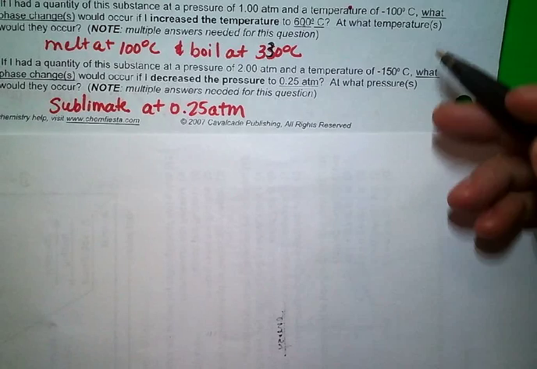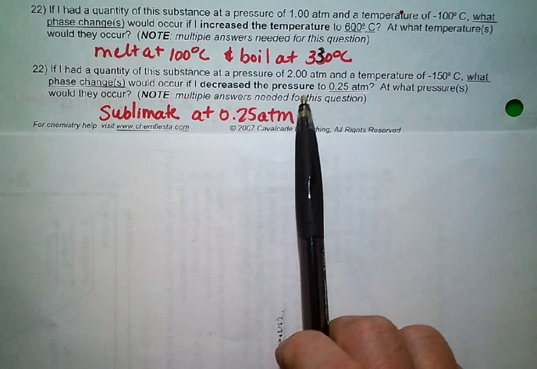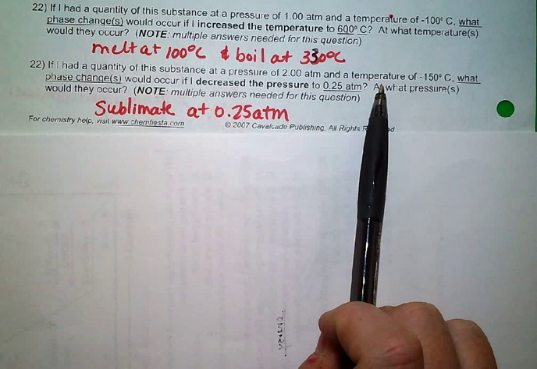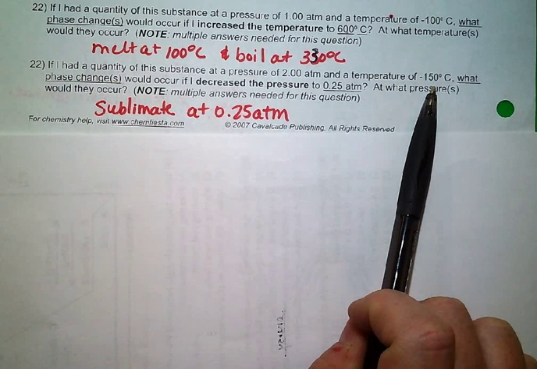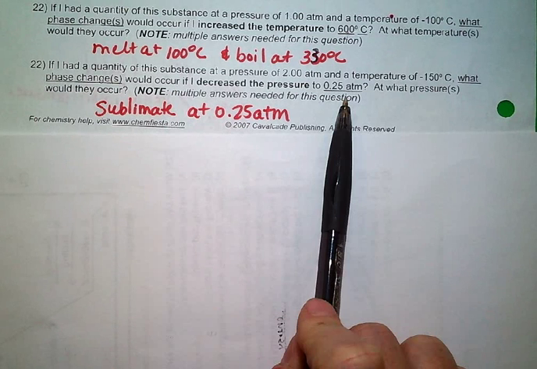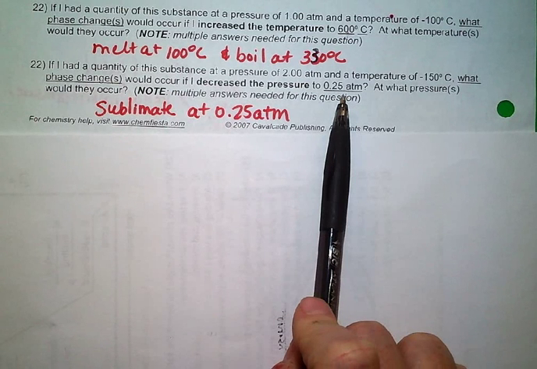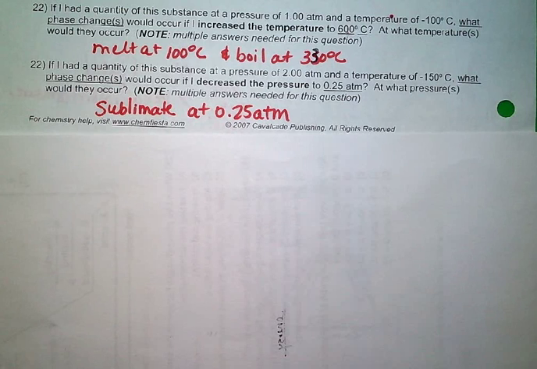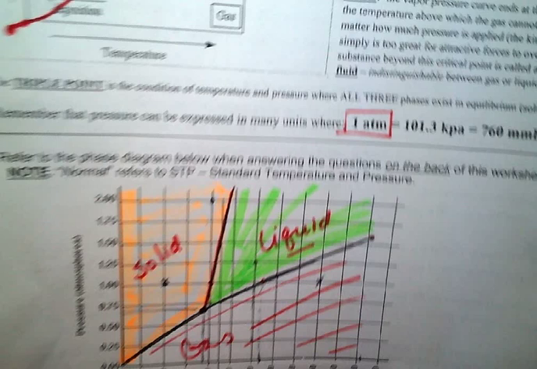Same thing with the next one. 2 atmospheres of pressure, a temperature of negative 150. What phase changes would occur if you decrease the pressure to 0.25 atmospheres? At what pressure would they occur? What we're looking at is 2 and negative 150, which is here.